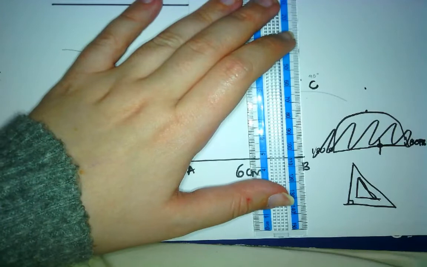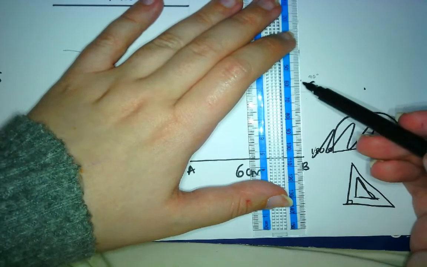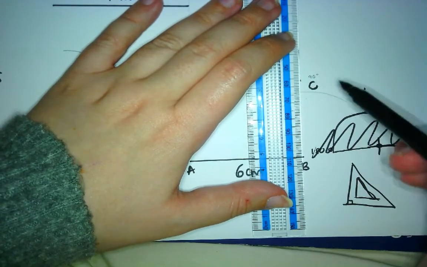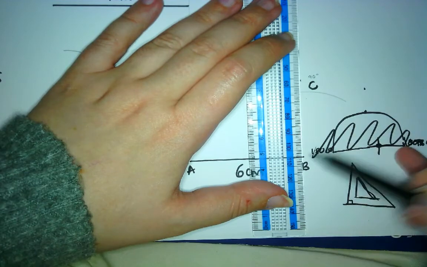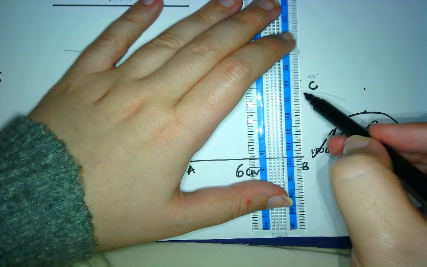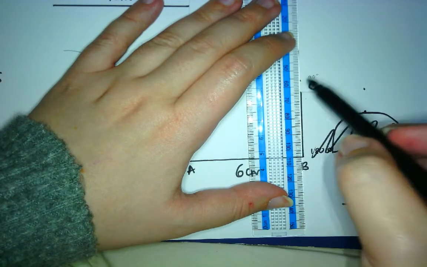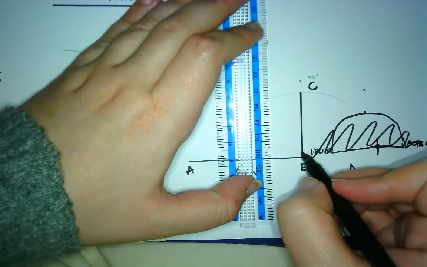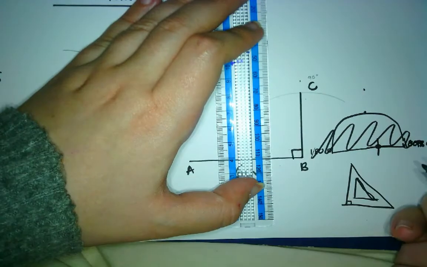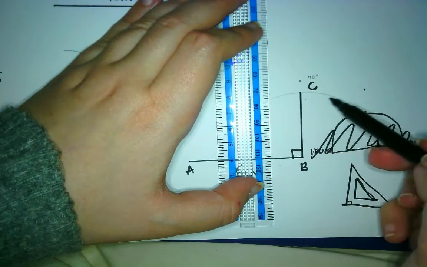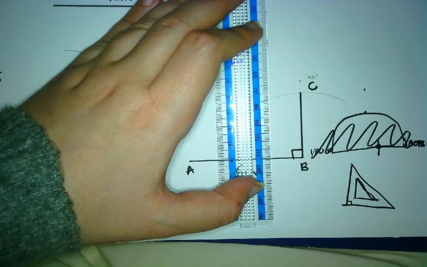So match B up with that 90-degree dot, and all you do is you can either go from the curve down to B, or you can go from B up to the curve, and that is your point C. Okay, so the 90 degrees is just telling us that it's at 90. The rest is telling us how long it is. That curve is telling us how long it is.